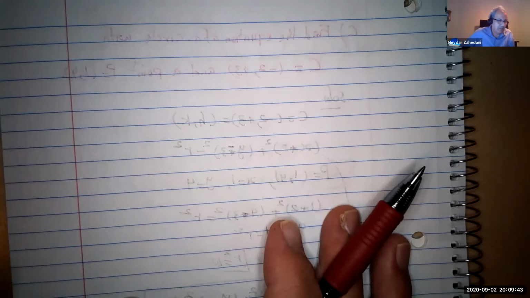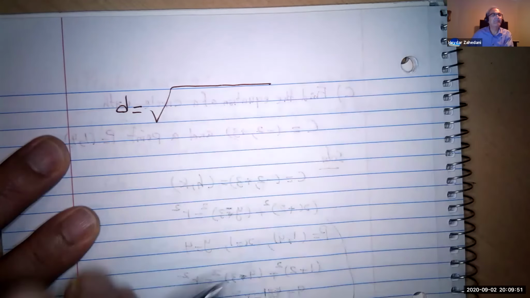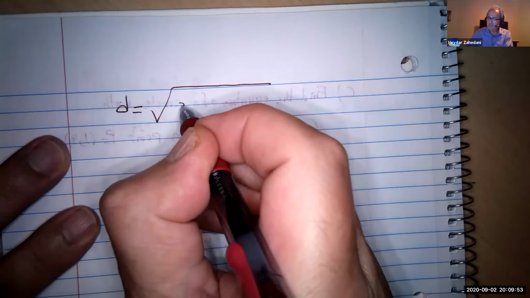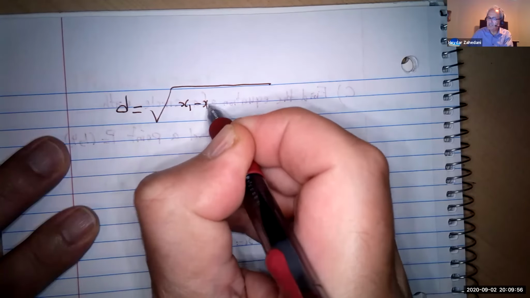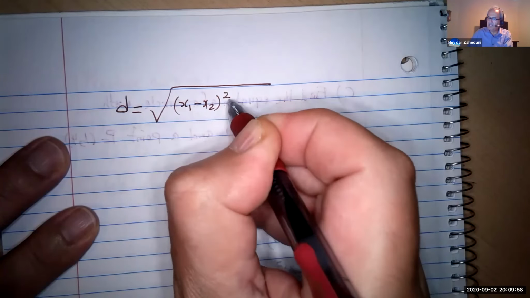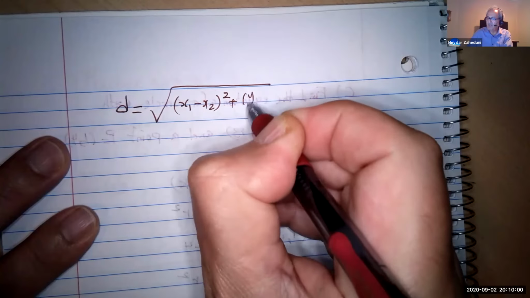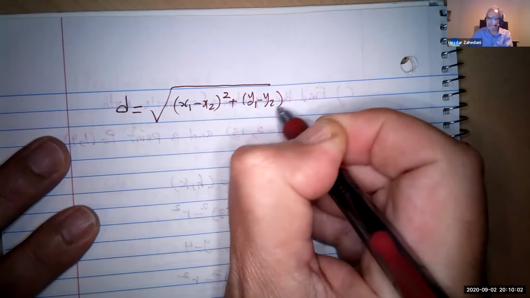Okay, so I'm going to use the distance formula to get the diameter length. Okay, so there you are. This is the distance formula. D equal to, remember, the square root of x1 minus x2 squared plus y1 minus y2 all squared. It's an easy formula to remember.